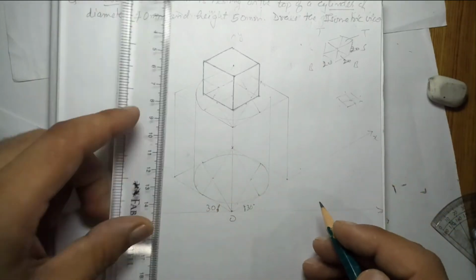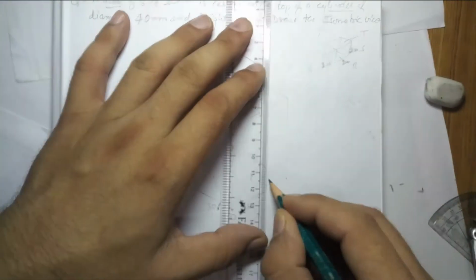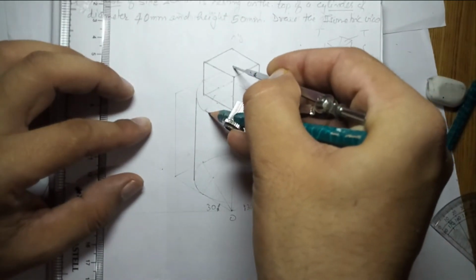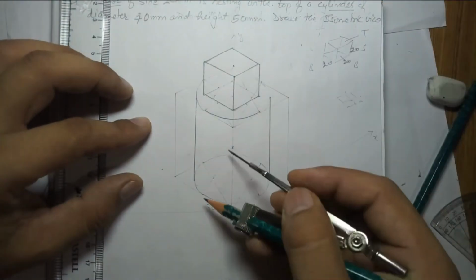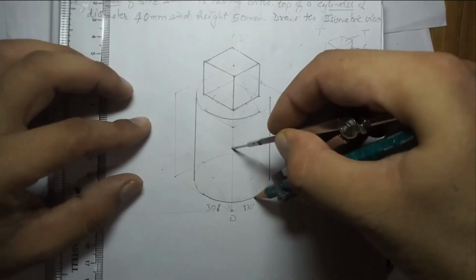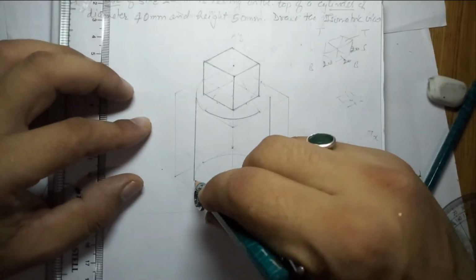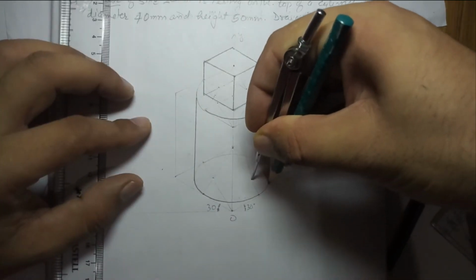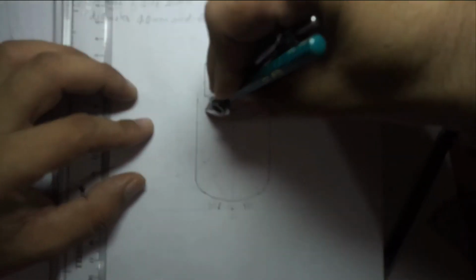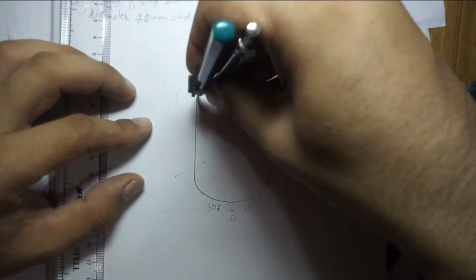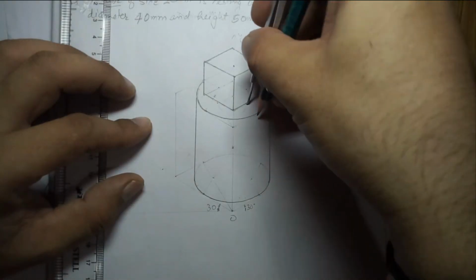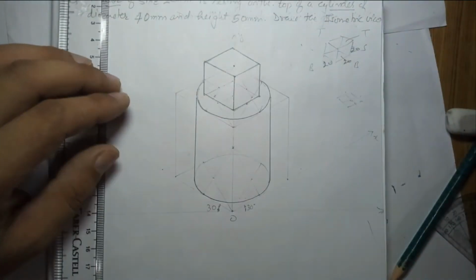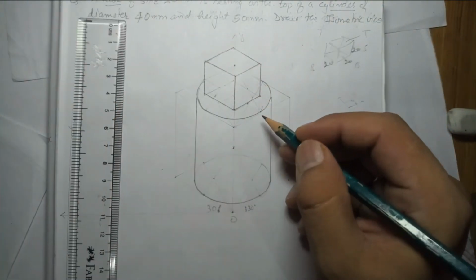Now we have to make the cylinder dark. Only the part of the cylinder which is coming out of this cube, only that will be dark.